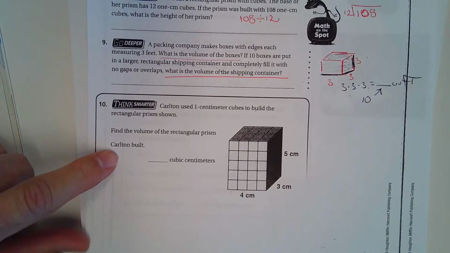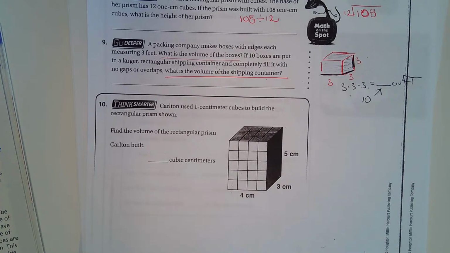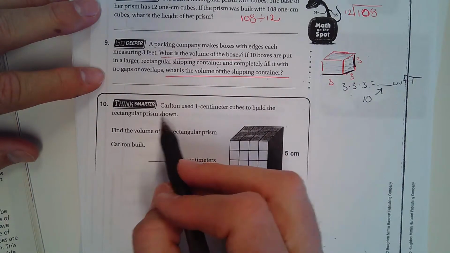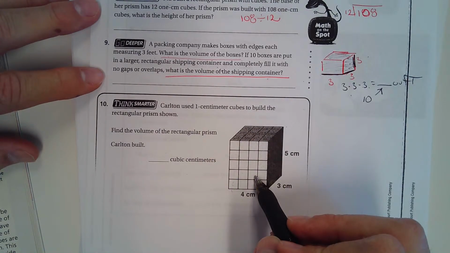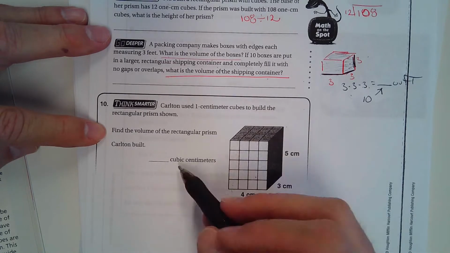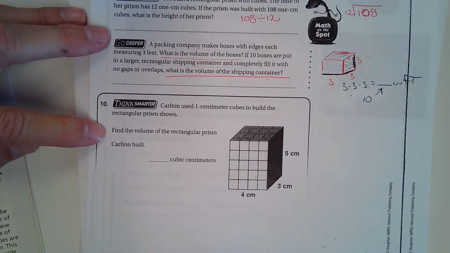Number 10. I think you guys could do 10 on your own here. Carlton used 1 centimeter cubes to build this rectangular prism. Find the volume of this prism. Yeah, okay. Well, you can find it. All right. All right, that's it.